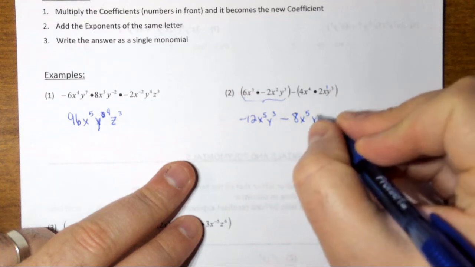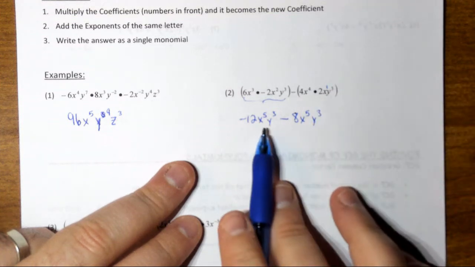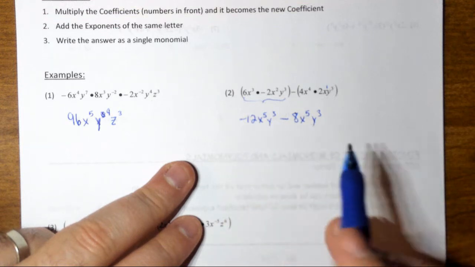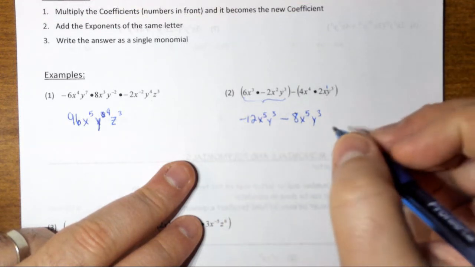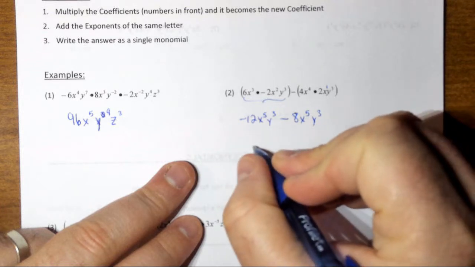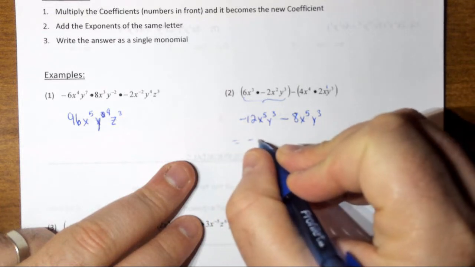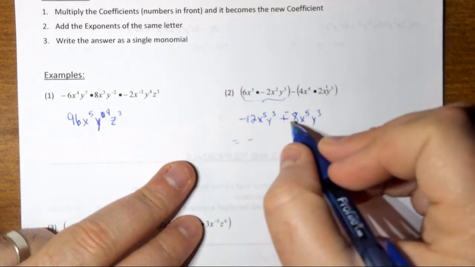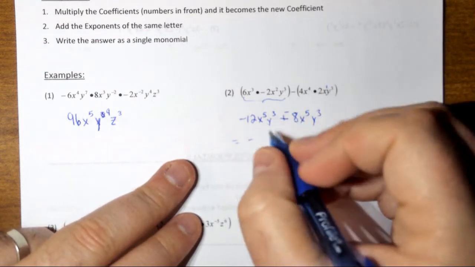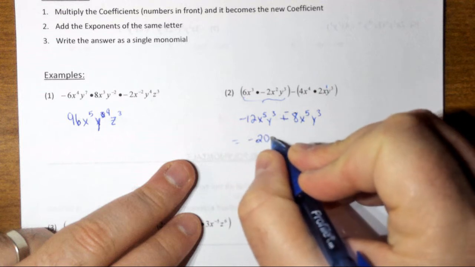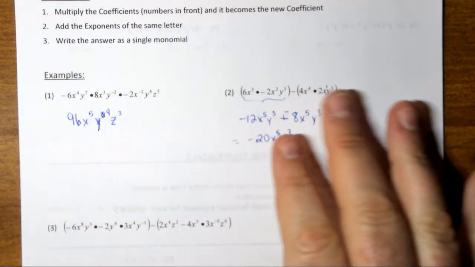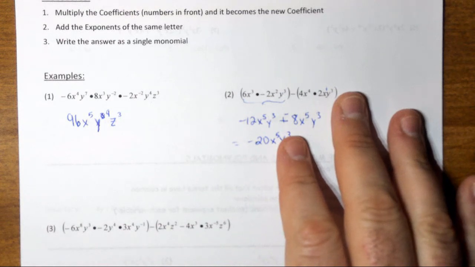the 5th, y cubed. And then these are like terms because they both have the same letters with the same exponents. So even though there's two variables there, we can add them together. And then -12 minus 8, which you can think of as plus a negative if you want. Same sign, okay? Add them together and keep the sign. So -20 x to the 5th y cubed. All right? And that's going to be the answer to that one.